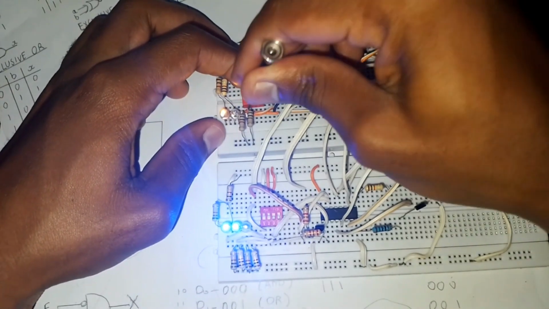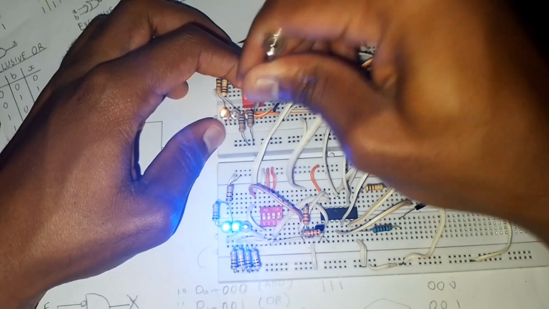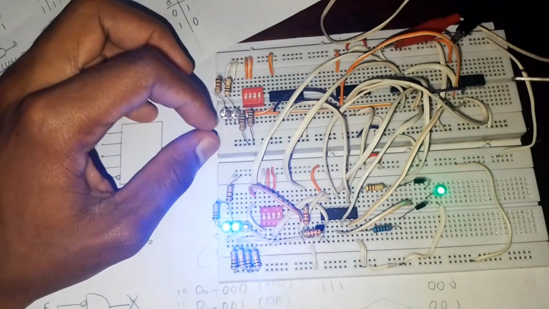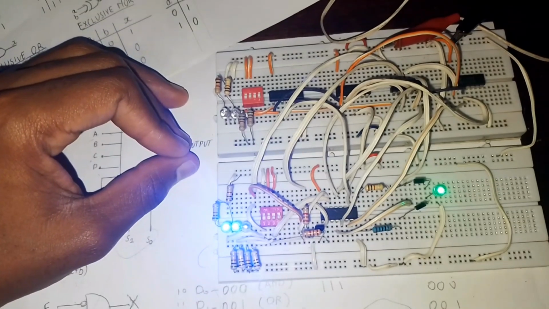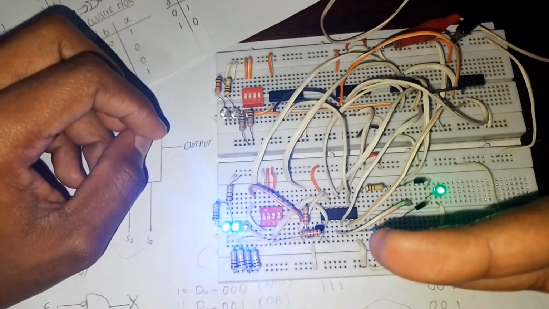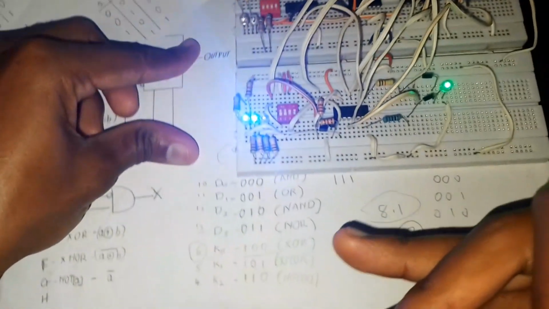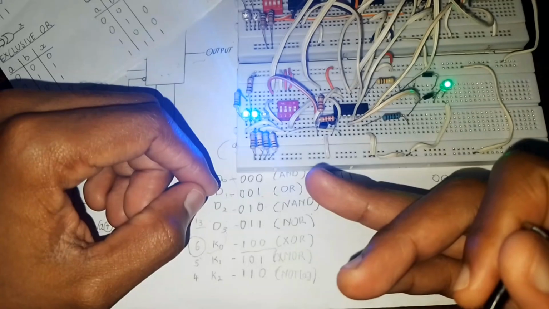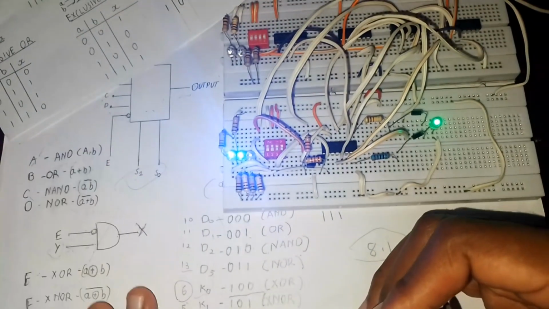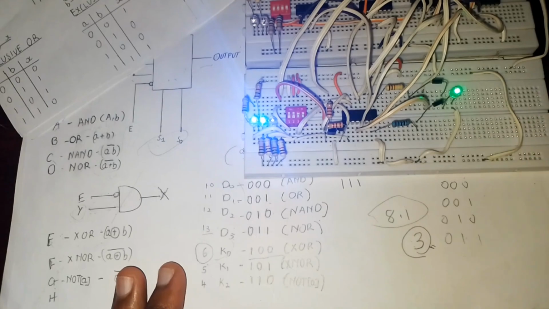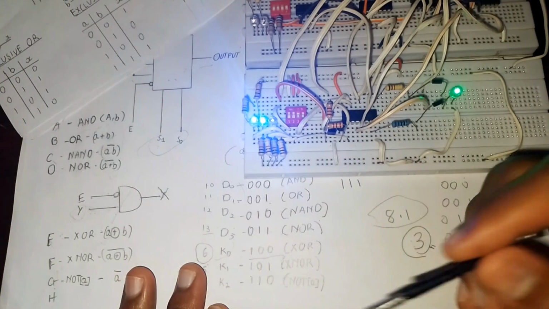So let's turn it off and check. If it's off, this turns back on. So that's basically the operation that we have given the code 110 in our select. So next time we are going to do NOT B, and then we'll be done making the 8x1 logic unit.